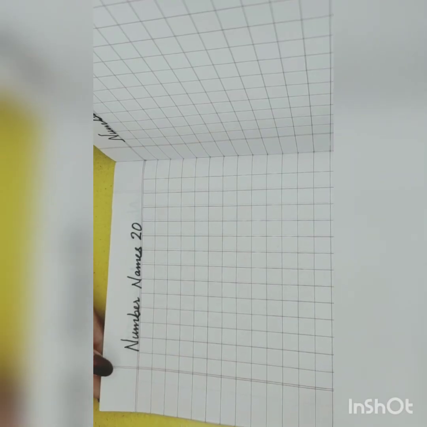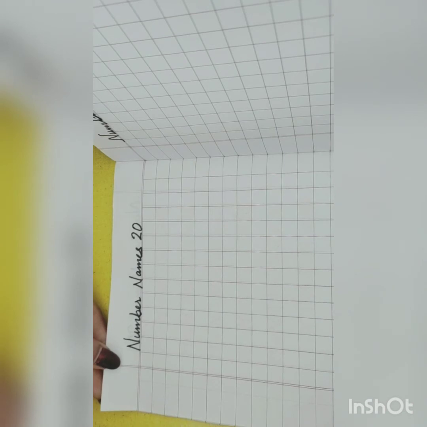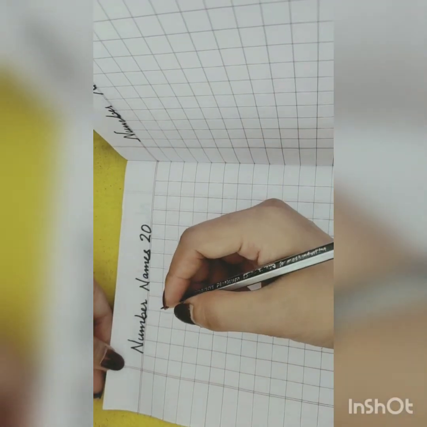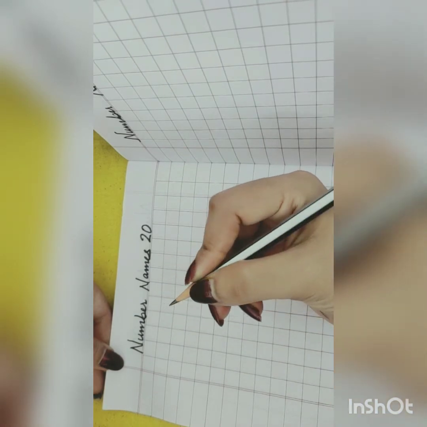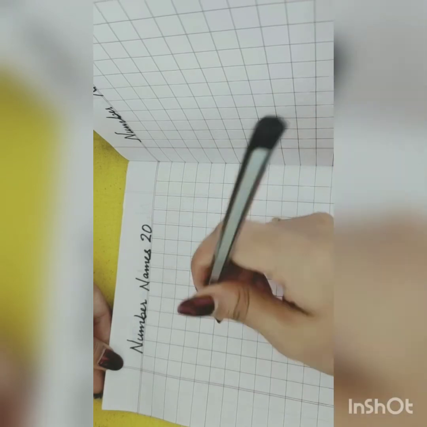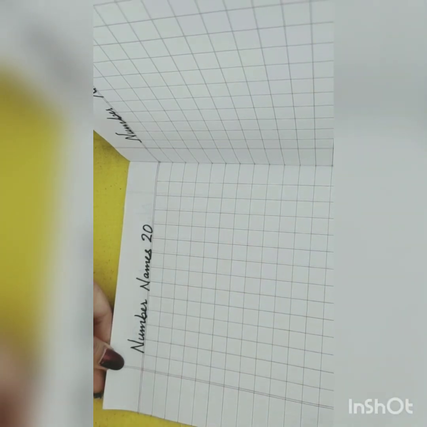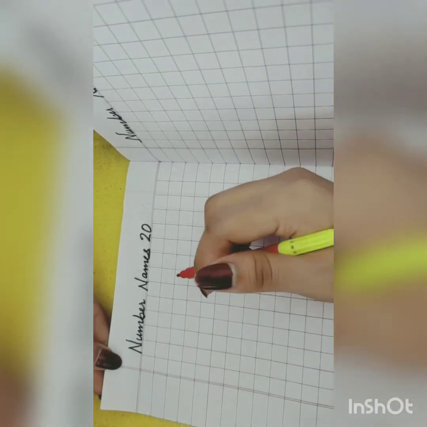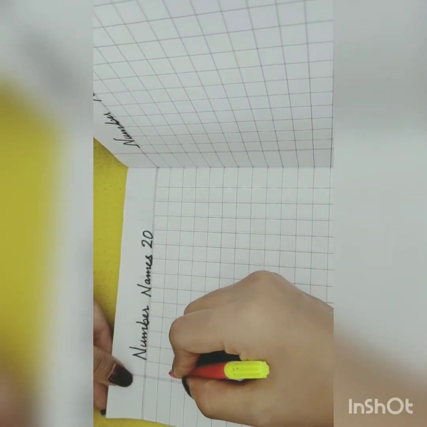So the previous video we have learned the number names of 20, right? पिछले वीडियो में हमने number names 20 learn किया है. So today we will repeat again. आज हम वापस पढ़ेंगे and we will do the repeat. Okay? So now take out your pencil and eraser. You have to hold your pencil like this. Remember? Okay? आपको pencil ऐसे पकड़ना है. Now I want you to repeat with me, आपको मेरे साथ रिपीट करना है.